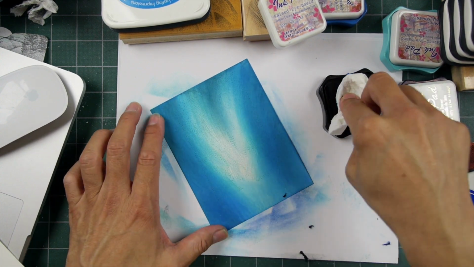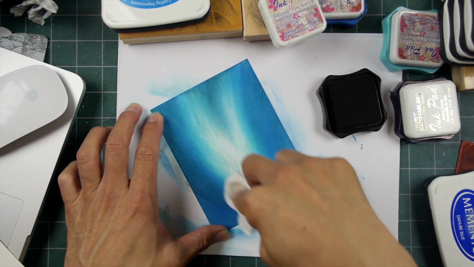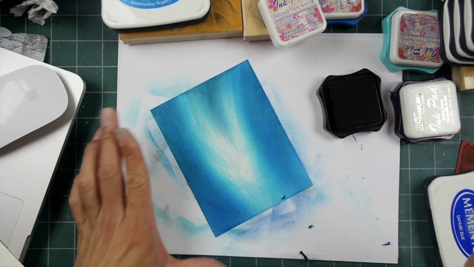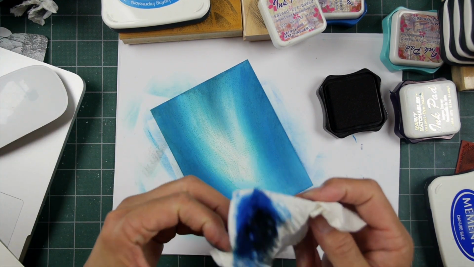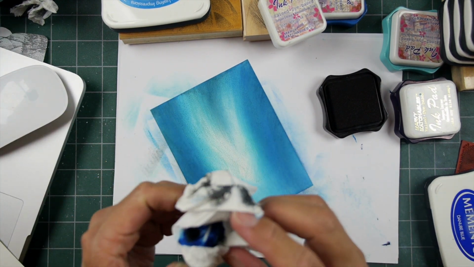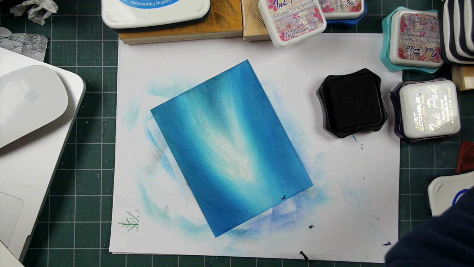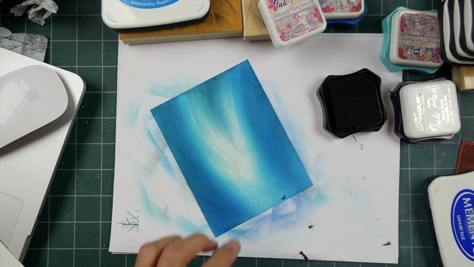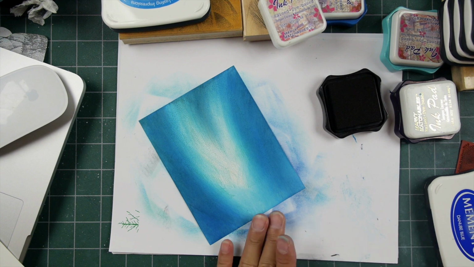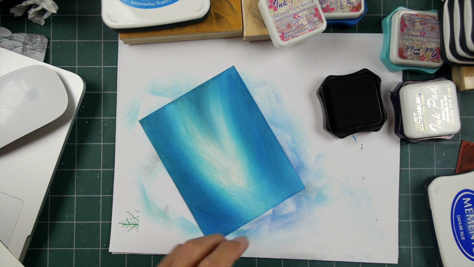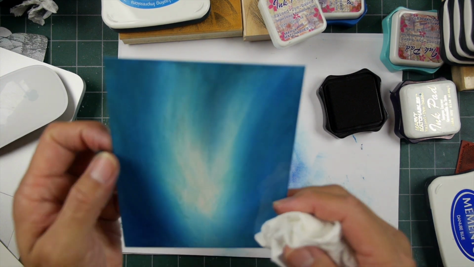My paper towel's starting to fray here. Not a bad use. We've made 2 cards with like a third of a paper towel. That's pretty economic, I would say. Okay. All right, so we have this going right now. Okay, but let's take a look at this now, okay?